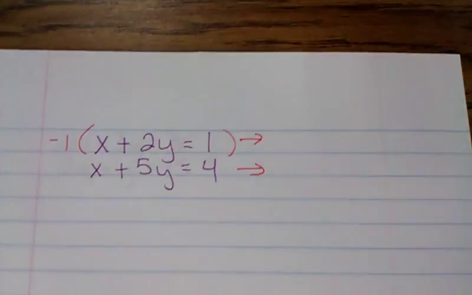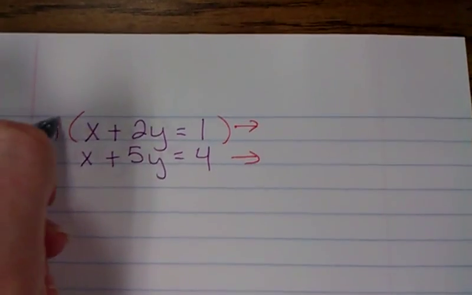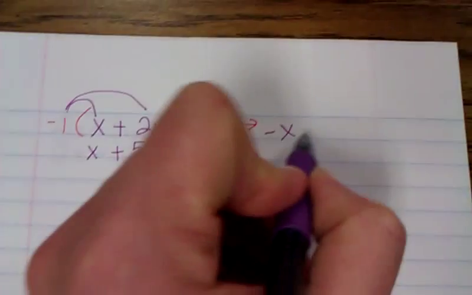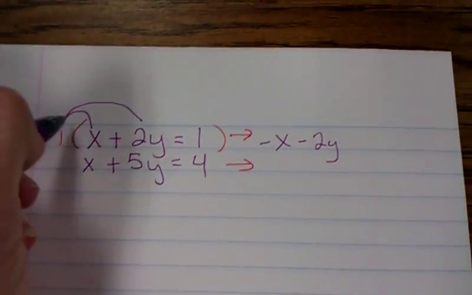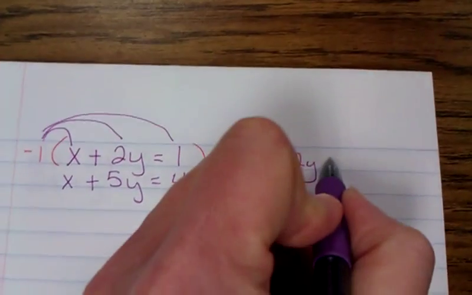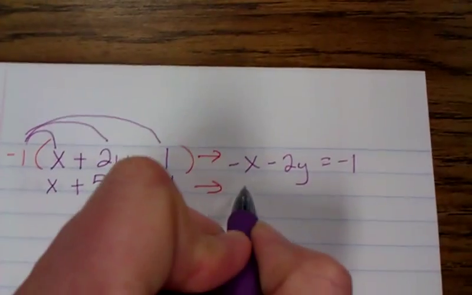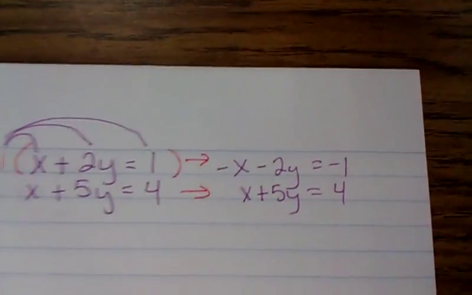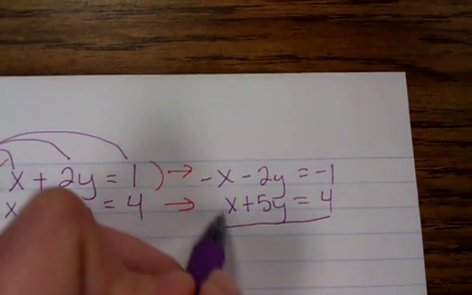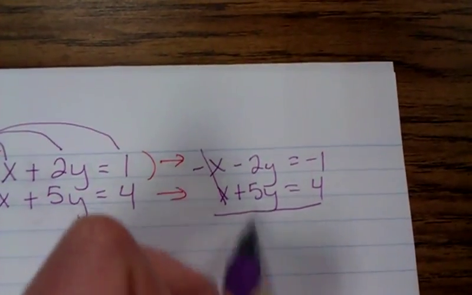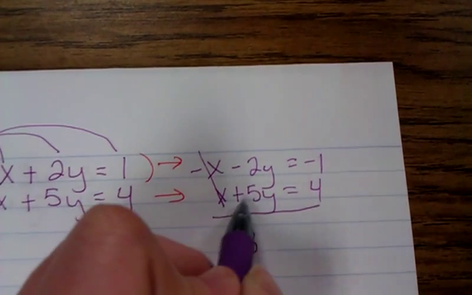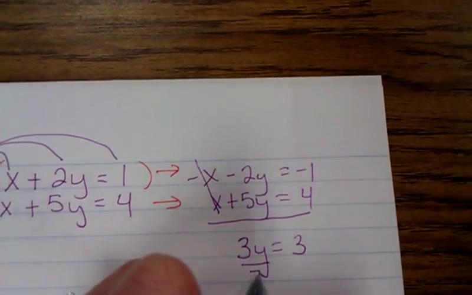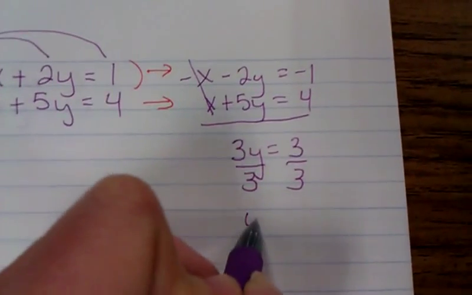So as I go over here and rewrite my equations, -1 times x is -x. -1 times 2y is -2y. -1 times 1 equals -1. I didn't do anything to the bottom one, so I will rewrite that one exactly the same. Well, now as I look, my x's cancel out. -2 plus 5 is 3y. -1 plus 4 is 3. I'll divide by 3. y equals 1.